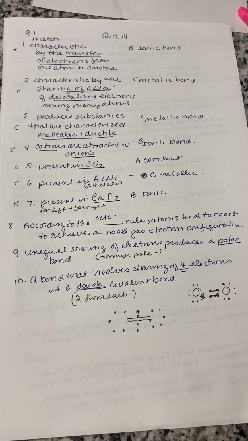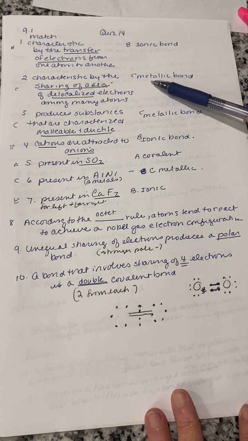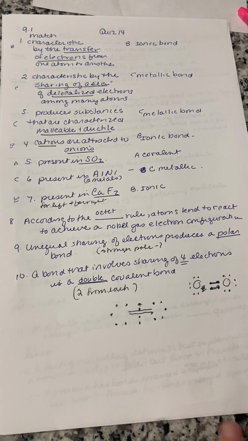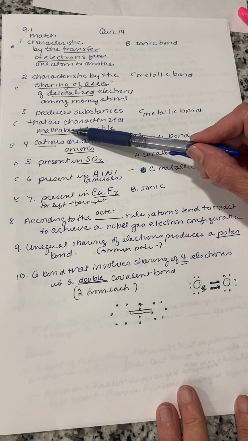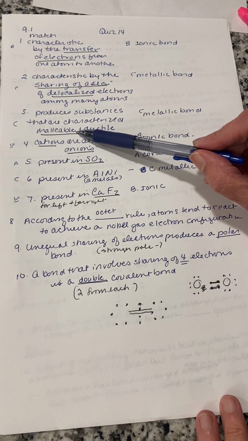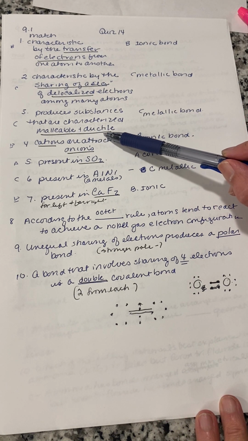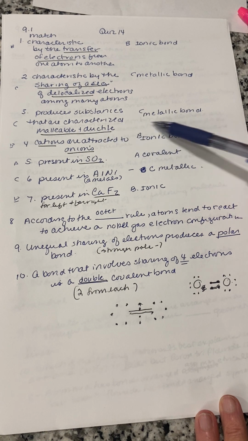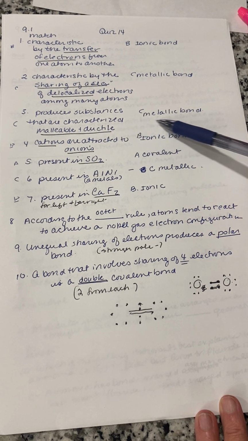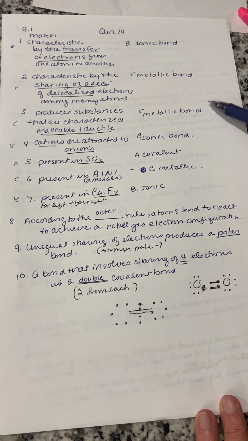Number 2, the characteristic by sharing a whole sea of delocalized electrons just flowing through, it's going to be with the metals, right? Because they conduct electricity too, but metallic bond, number C. Number 3, produces substances that are characterized by malleable and ductile. Malleable is when you can hammer it into shapes and bend it up. Those are like metals, right? And ductile means you could put it into wires. So basically, this is going to be metallic. So C.